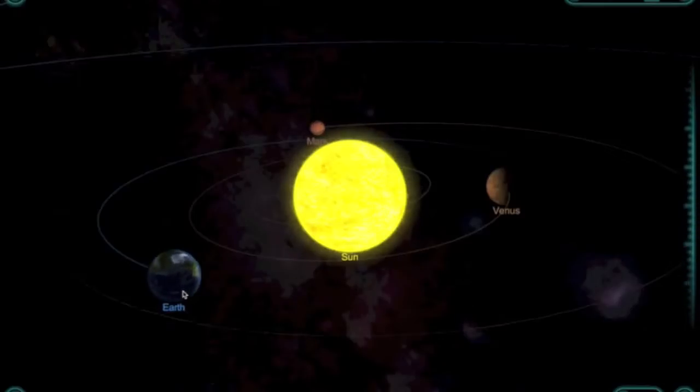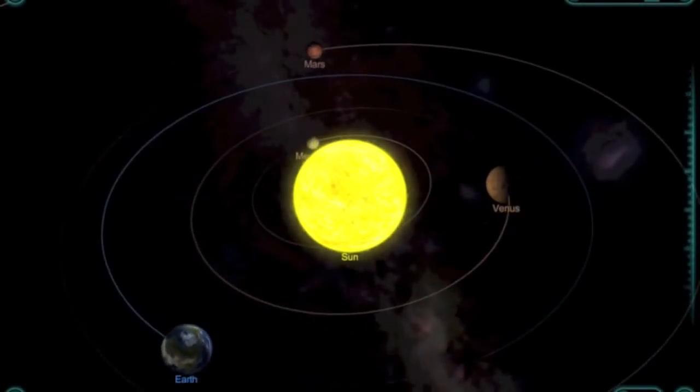We are spinning 15 degrees per hour, we are revolving 1 degree per day. We are spinning from west to east, and from above we are revolving in a counterclockwise direction.